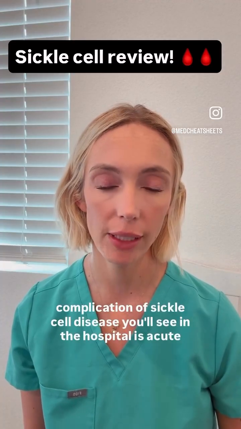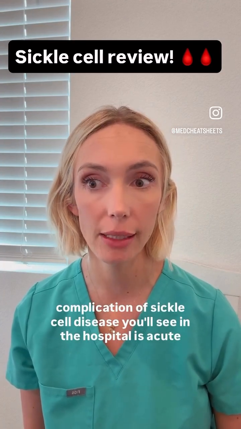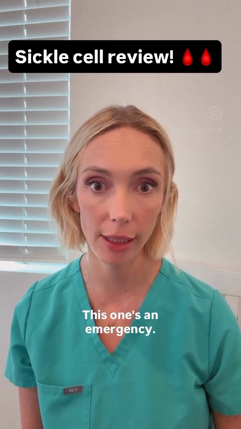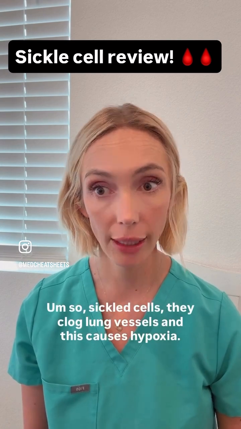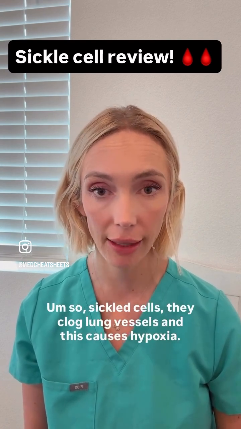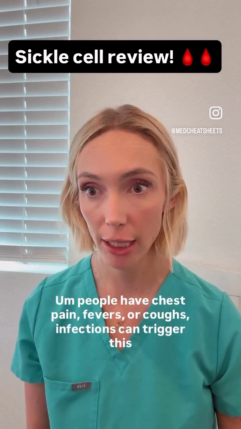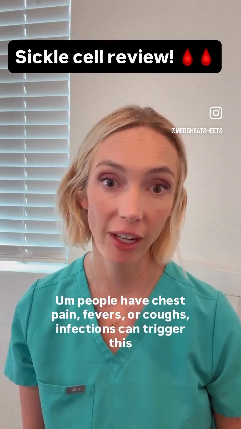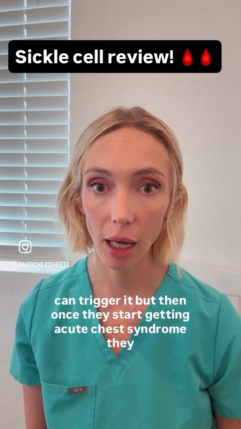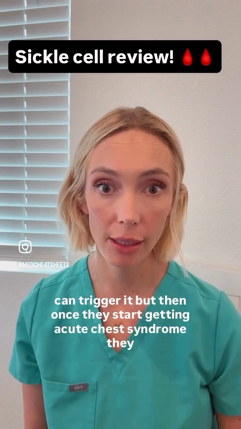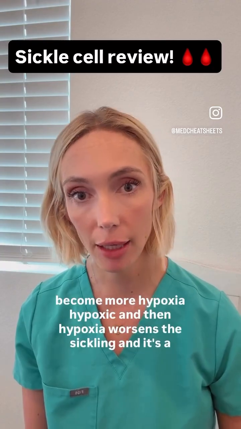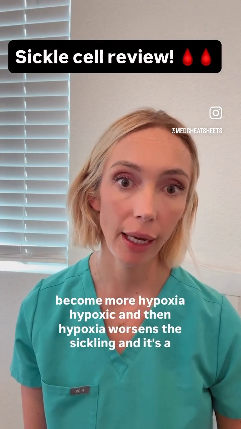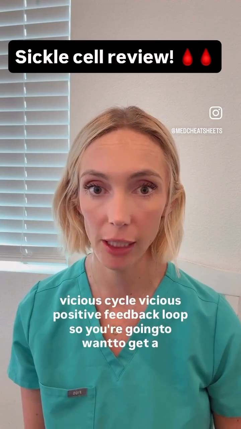Another complication of sickle cell disease you'll see in the hospital is acute chest syndrome. This one's an emergency. This can cause patients to decline or even die very rapidly. So sickled cells clog lung vessels and this causes hypoxia. People have chest pain, fevers, or coughs. Infections can trigger this, fat emboli can trigger it, hypoxia can trigger it. But then once they start getting acute chest syndrome, they become more hypoxic, and then hypoxia worsens the sickling, and it's a vicious positive feedback loop.